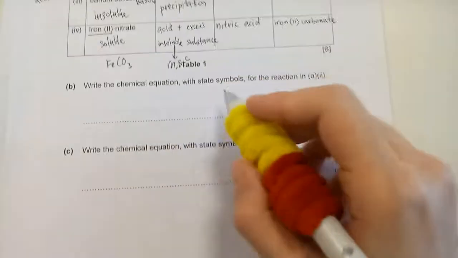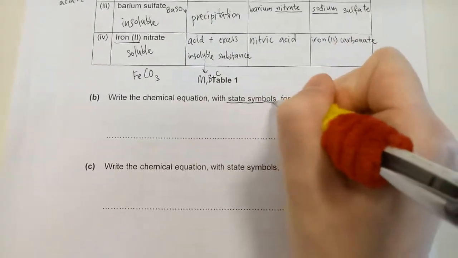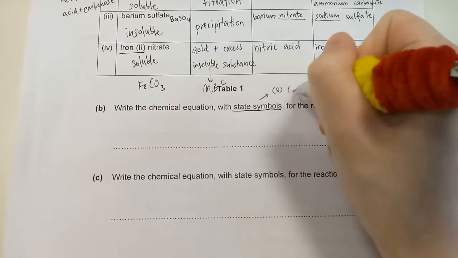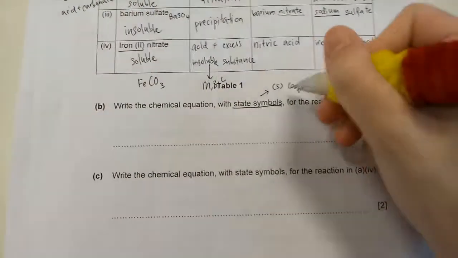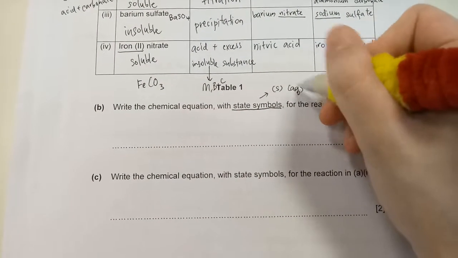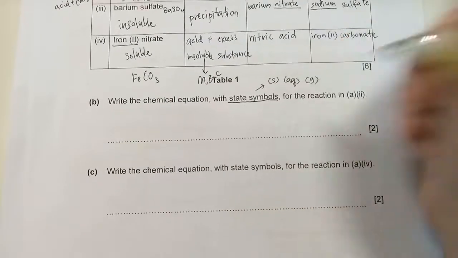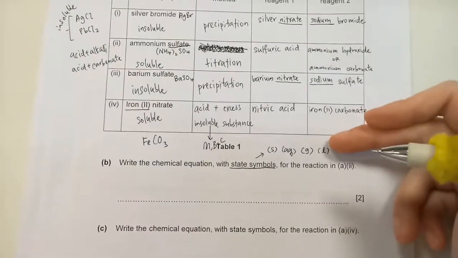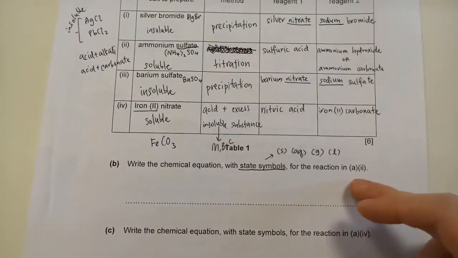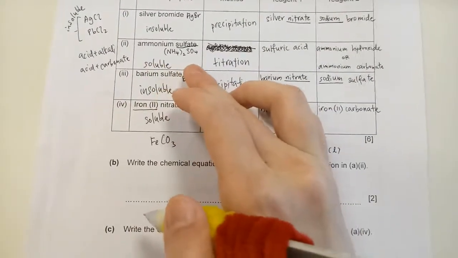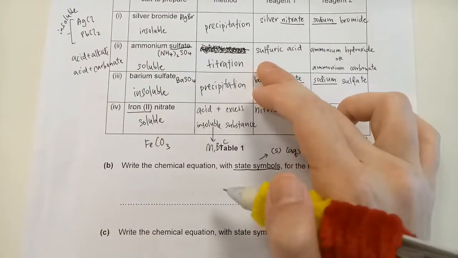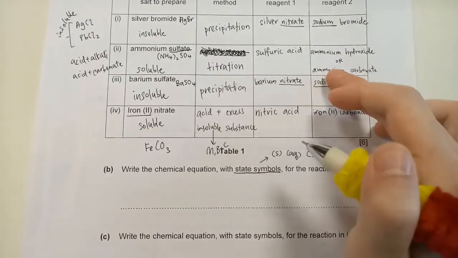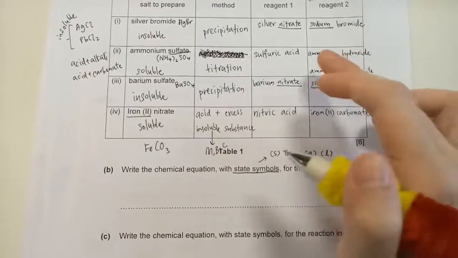Write the chemical equation with state symbols. Okay, that means you must tell me whether it is solid, that means insoluble, aqueous, that means it is soluble, can be dissolved in an aqueous solution. Is it in the gaseous state, or is it in the liquid state, which is your water? Okay, so reaction in A part 2. I want to form ammonium sulfate. So I can use sulfuric acid and ammonium hydroxide or ammonium carbonate. Let's use the example of the hydroxide.